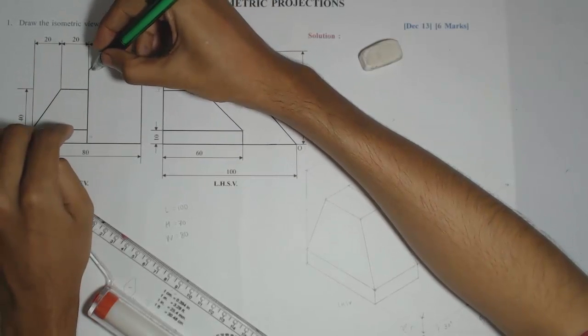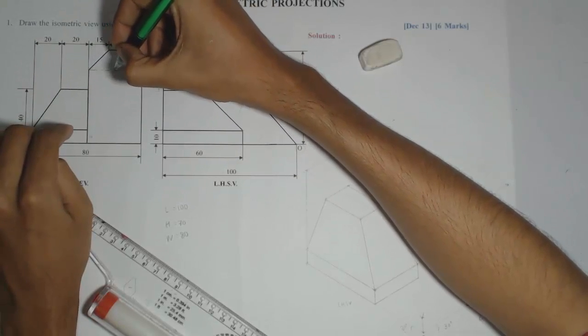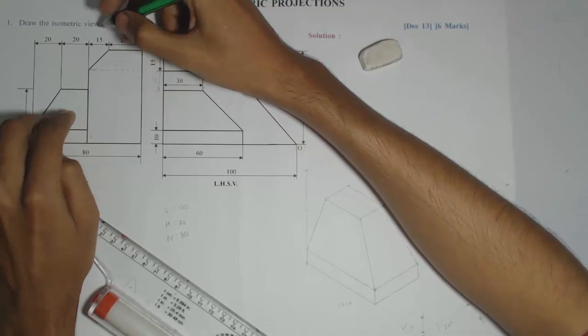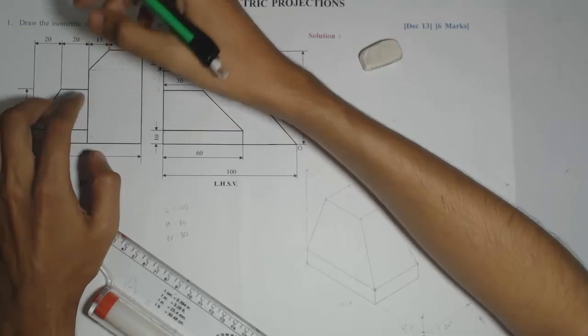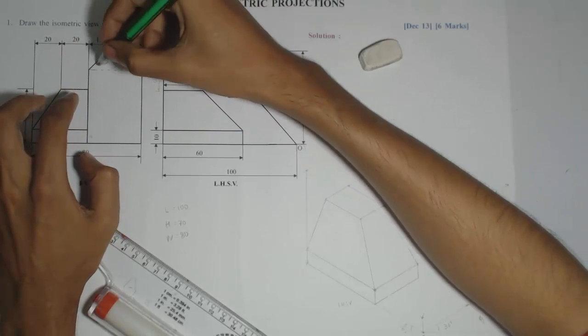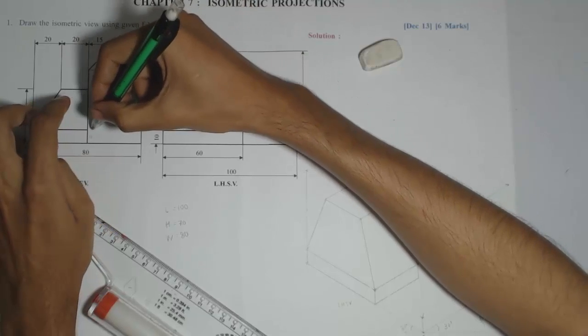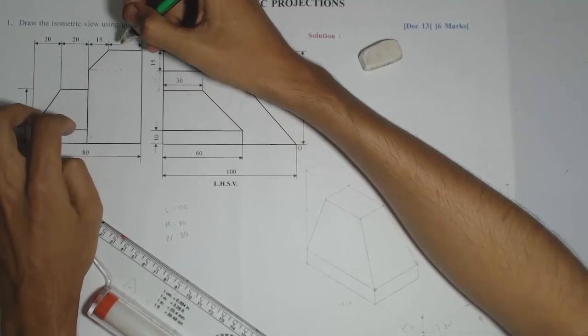So for my convenience I'll join an extra line here, which will give me a closed part. We'll see what to do with that part later on, but to make it closed I'm assuming there is one line that will make this a closed rectangle.